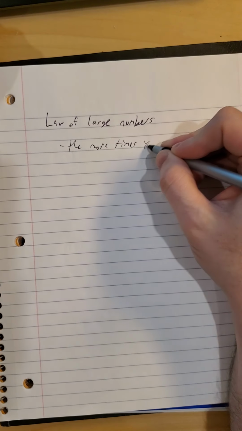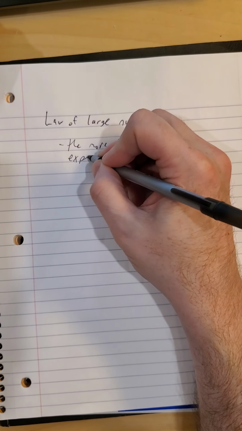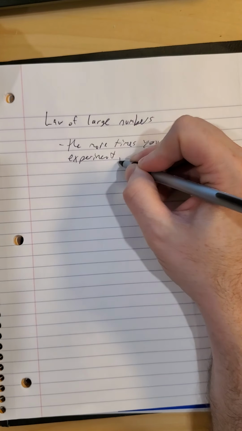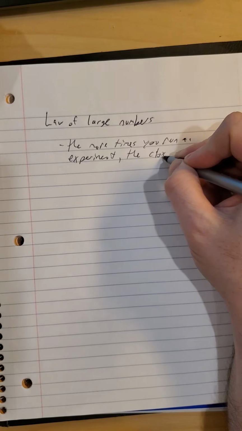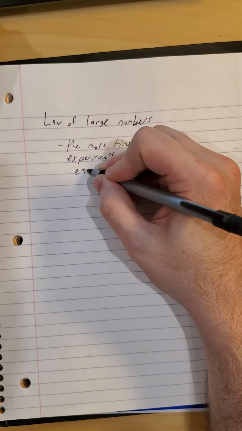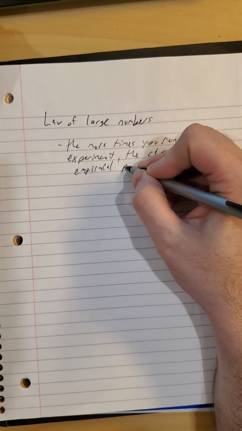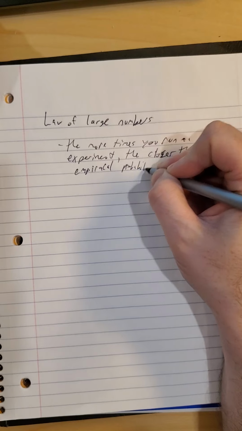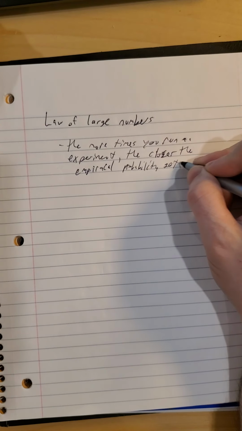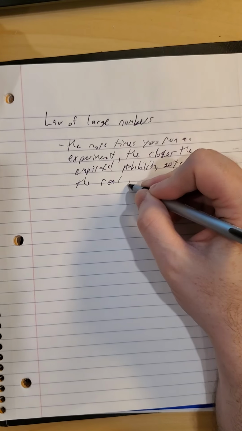The more times you run an experiment, the closer the empirical probability gets to the real probability.